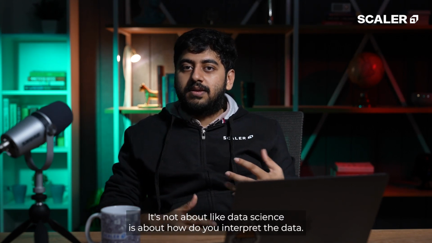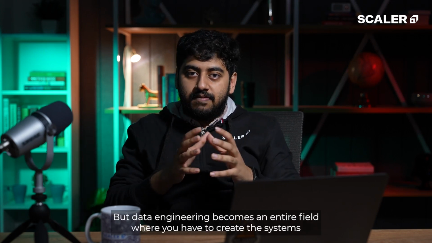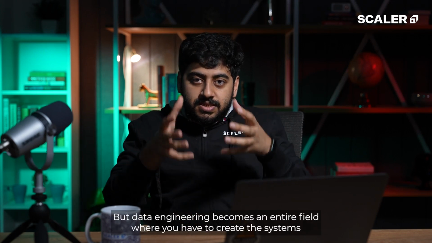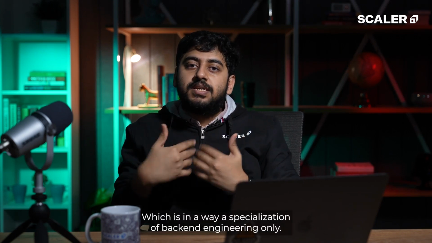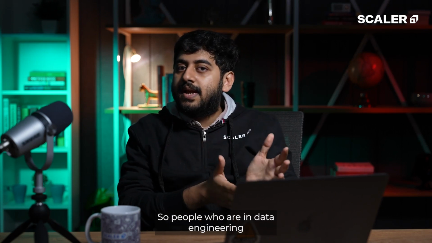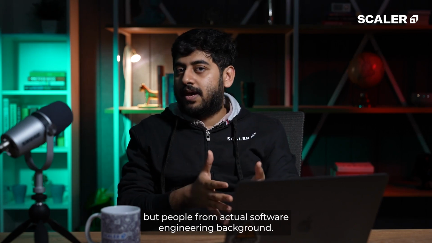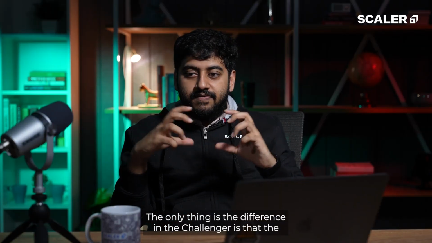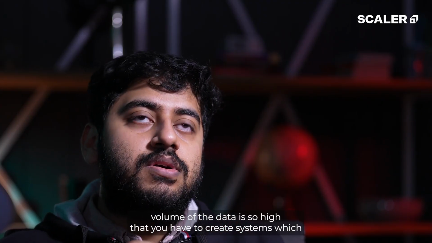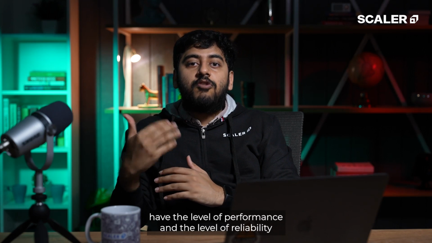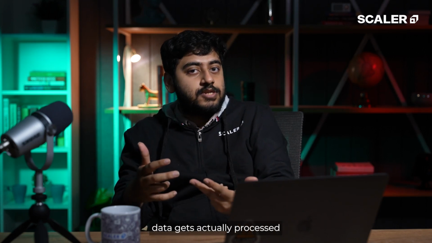Data science is about how you interpret the data, but data engineering becomes an entire field where you have to create the systems which can deal with this data in the first place, which is in a way a specialization of backend engineering only. So people in data engineering are not from a data science background, but from an actual software engineering background. The only difference is that the volume of the data is so high that you have to create systems with the level of performance and reliability that no data is missed and all the data actually gets processed.